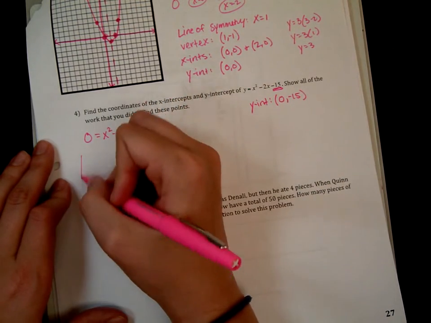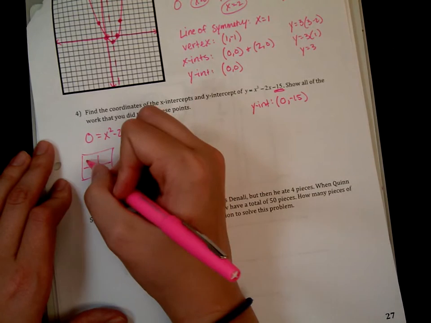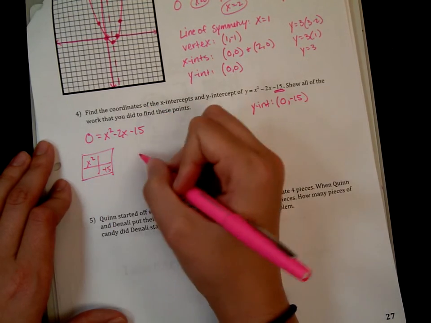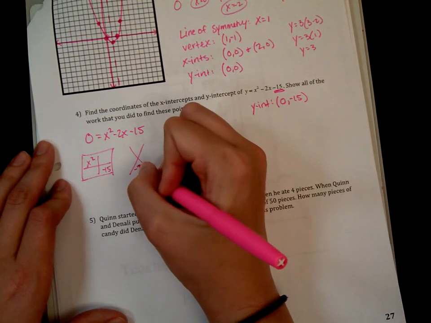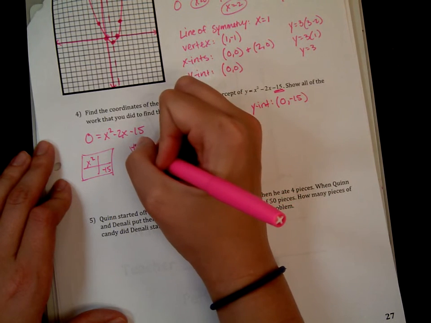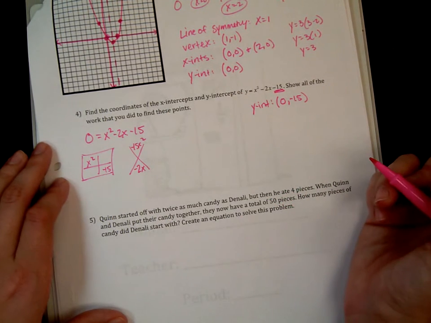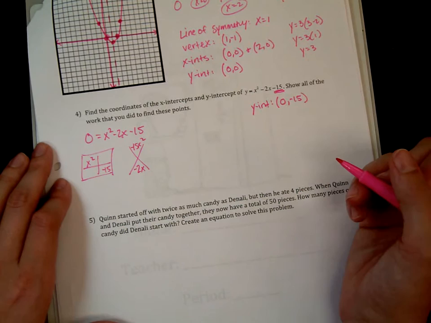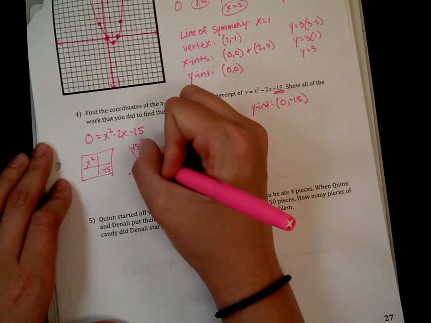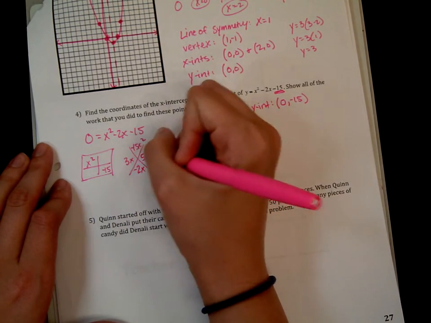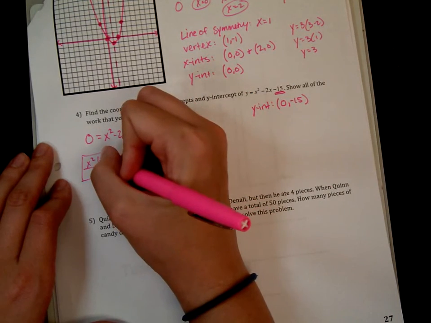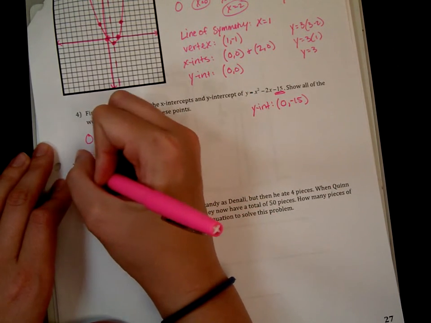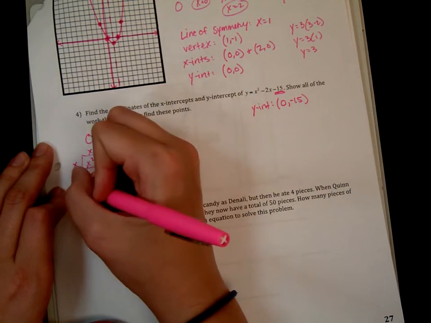Now I need to factor this to solve this equation. Two numbers that add to negative 2 and multiply to negative 15 are negative 5 and 3. So we get x minus 5 and x plus 3.